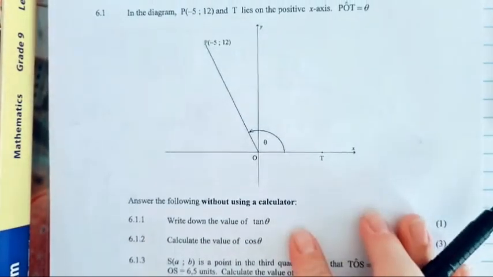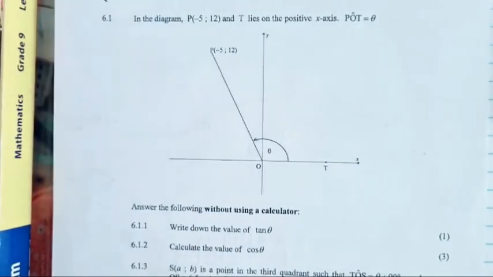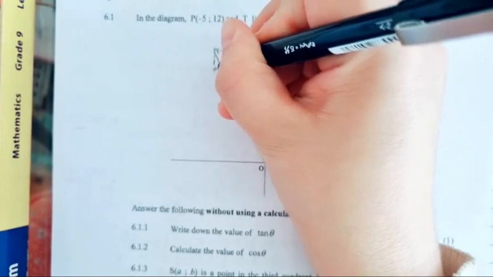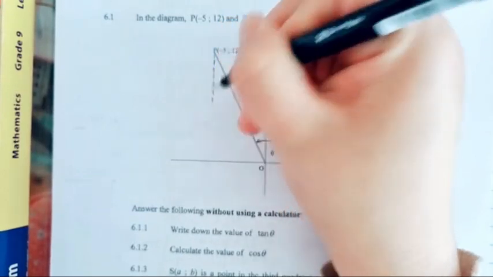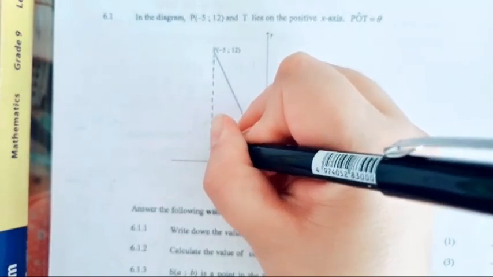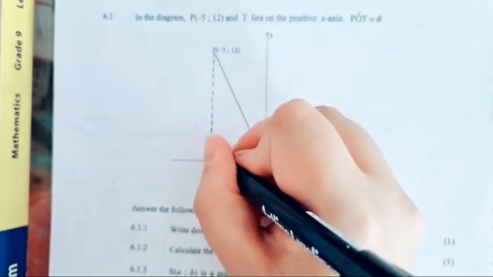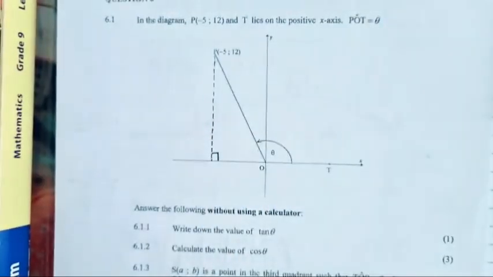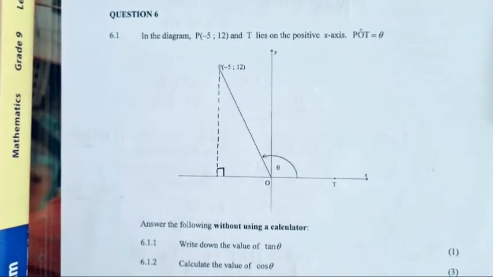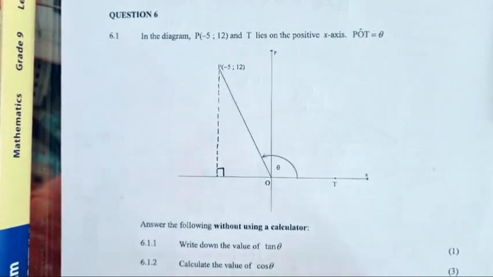Now, guys, whenever you're seeing this type of diagram, I want you immediately, you can even do it before you've read the question, to construct a triangle. All right, a right angle triangle. That is what you always have to do in these types of questions, where they've given you a Cartesian plane and they give you a point in one of the quadrants. You're always going to have to construct a right angle triangle. So do that right from the start.